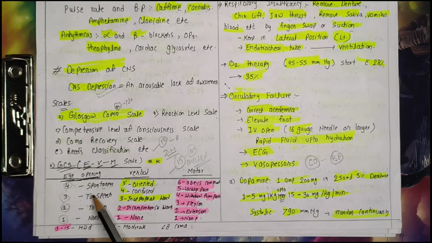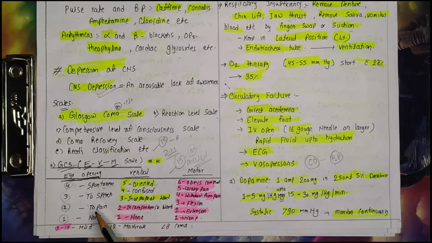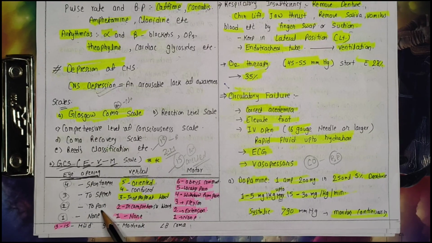So 4 is the highest score if the eye movement is quite spontaneous and normal. Similarly, if the person's eye response is good to speech, then we will rate him 3. If he is only responding to painful stimulus, then we give him 2. If there is no response at all from the eyes, then we give him 1.